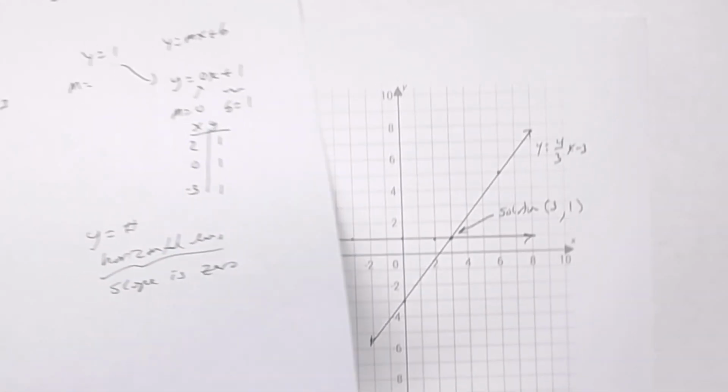Okay? All right, let's do one more because this lesson is getting pretty long. So let's do one more. Let me make sure I'm getting the one I want to use. So let's do number 5.